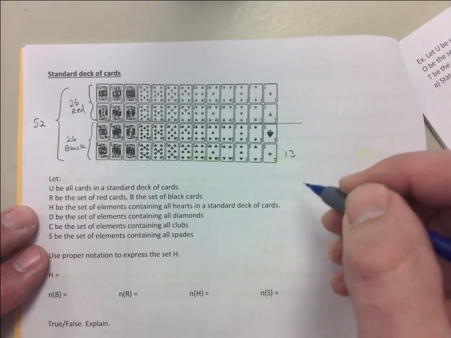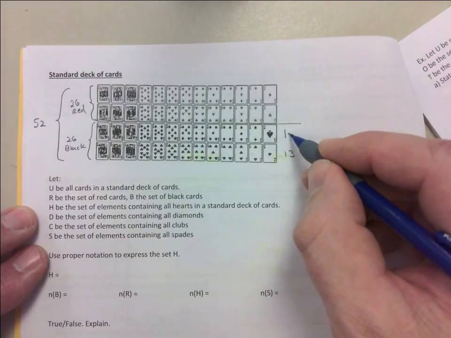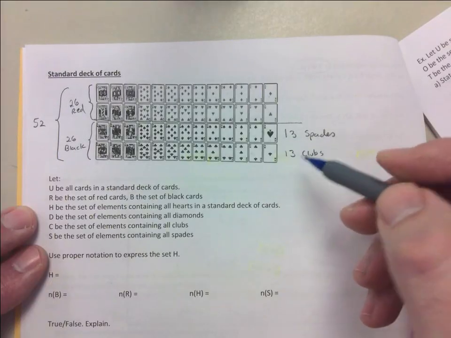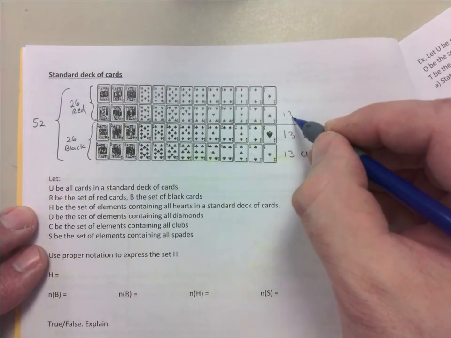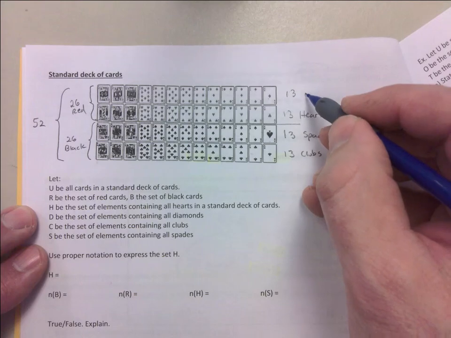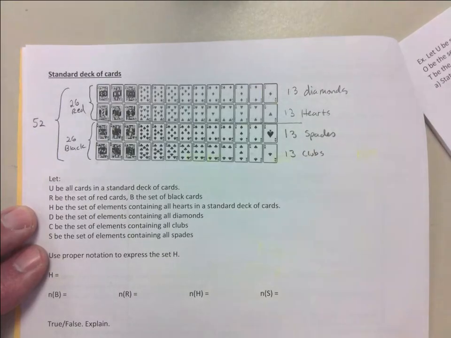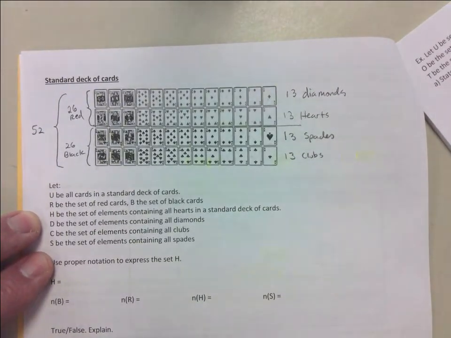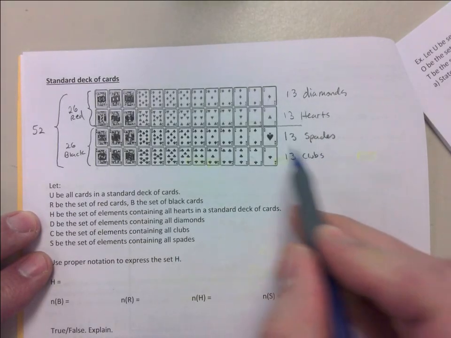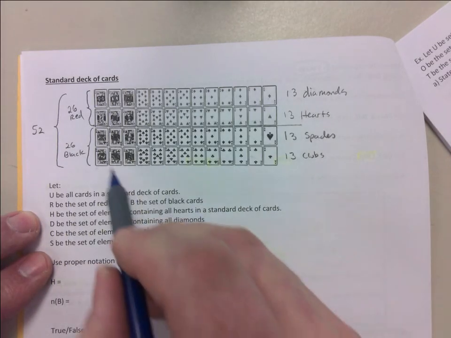There's 13 clubs, 13 spades. Am I getting those right? Okay. There's 13 hearts. There's 13 diamonds. Thirteen of each suit. Are you familiar with the terminology, right? There's 4 suits, 13, 4 times 13, 52, okay.